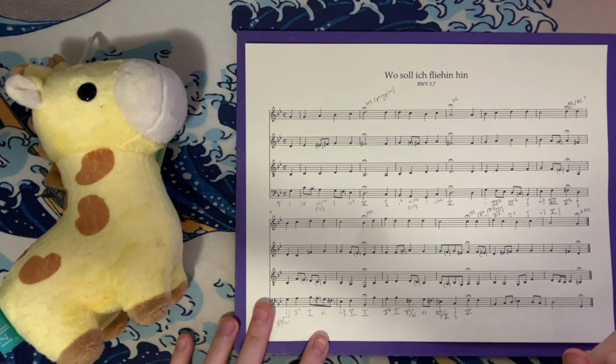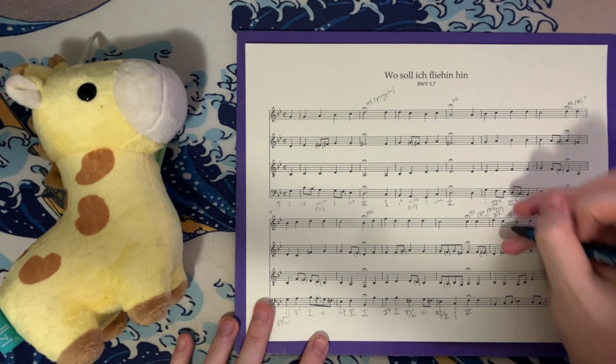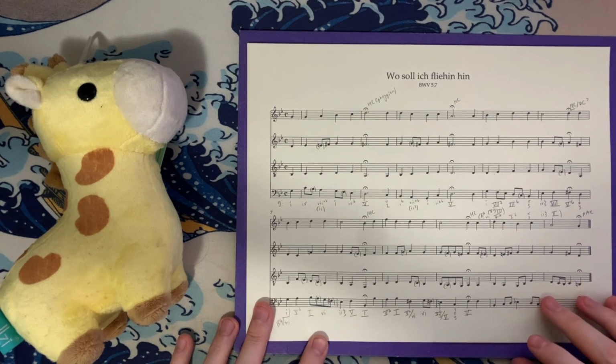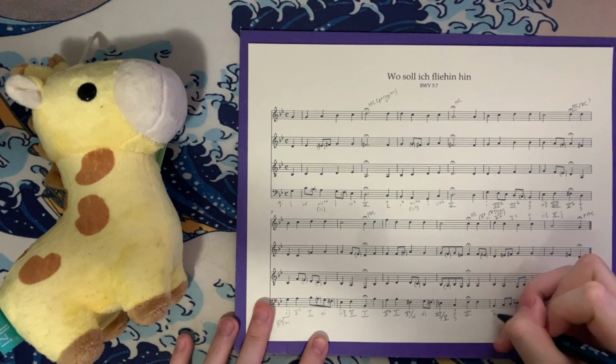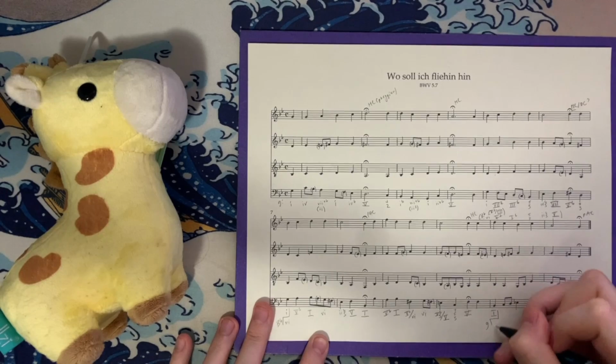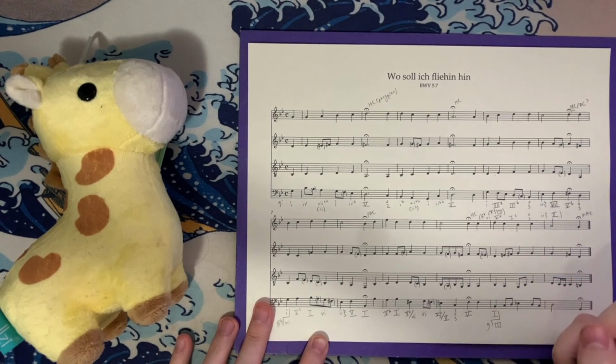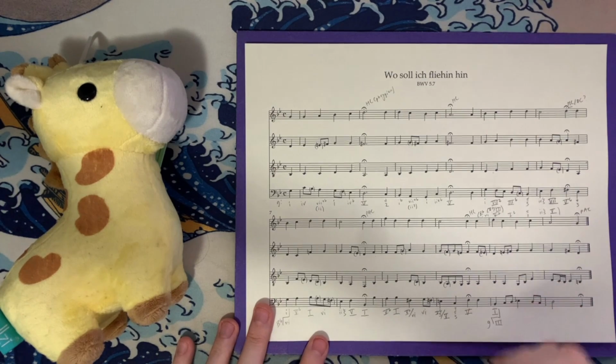Passing 7th in the alto before we get B flat, D, and D. Another one of these interesting double tonic, double third voicings. It's our tonic in the key of B flat, but this is also 3 in the key of G minor. Well, objectively it is 3 in the key of G minor, but I think this is where we modulate.